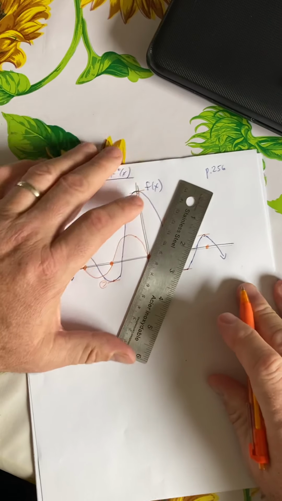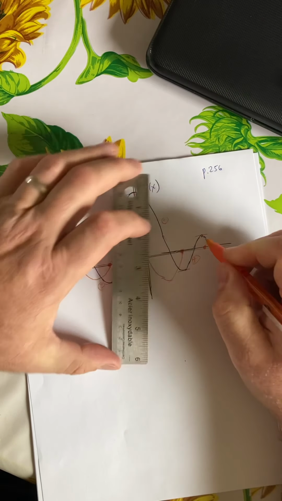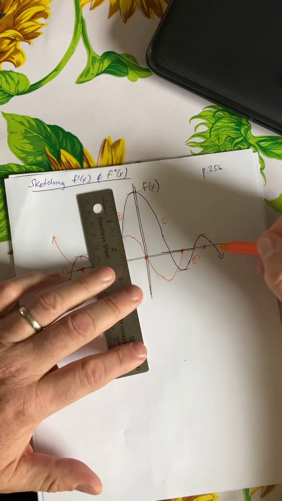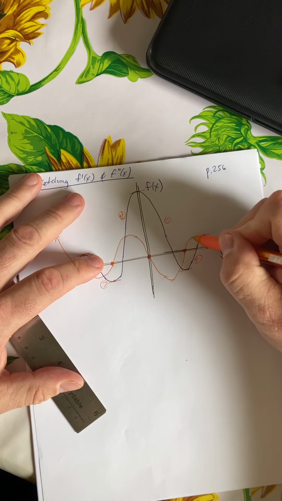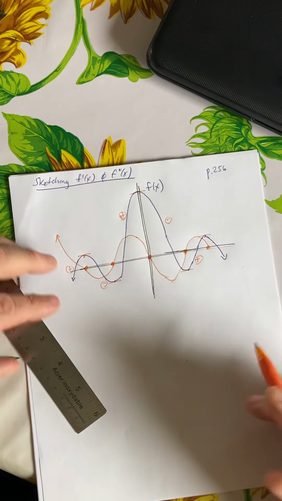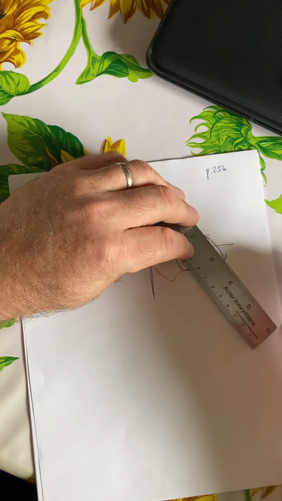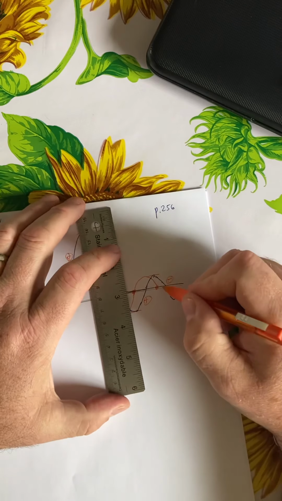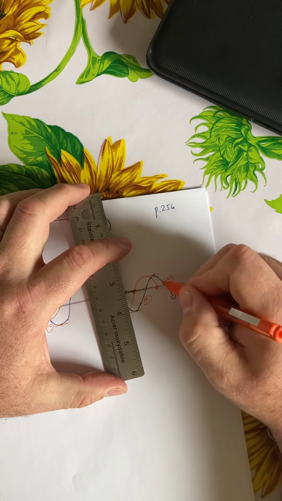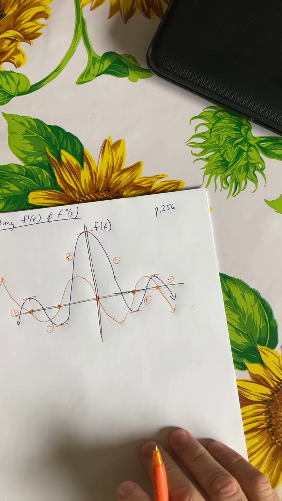This slope is positive right here, so we have to go above the x-axis because above the x-axis is positive. And finally, the slope going down here is negative, so it's going to go like so. Negative slope goes below the x-axis.